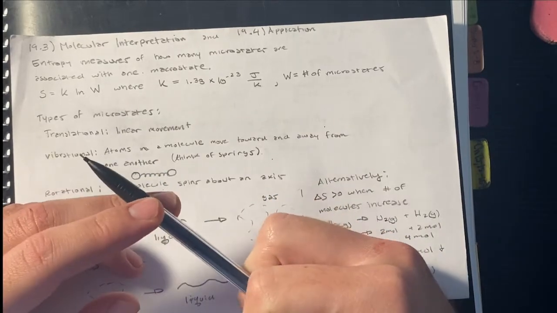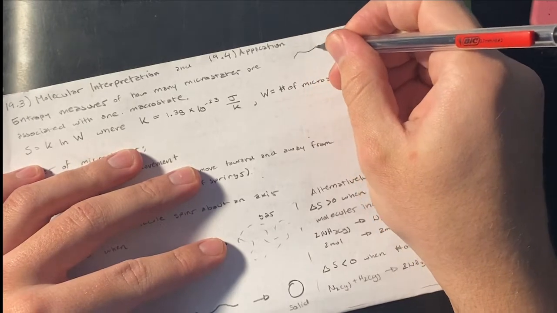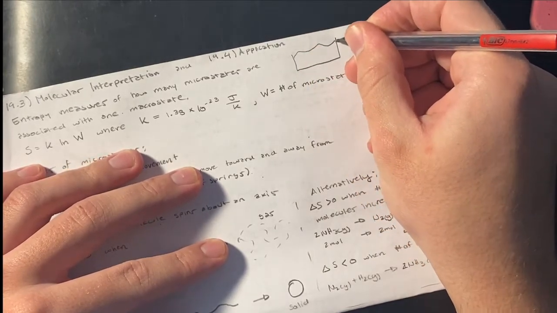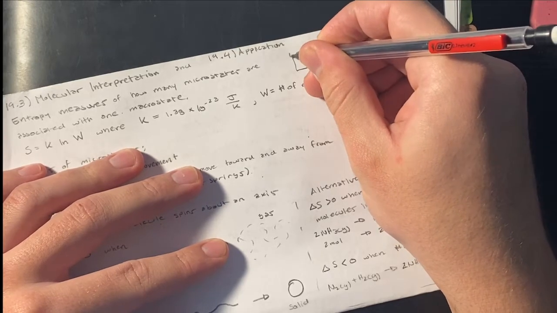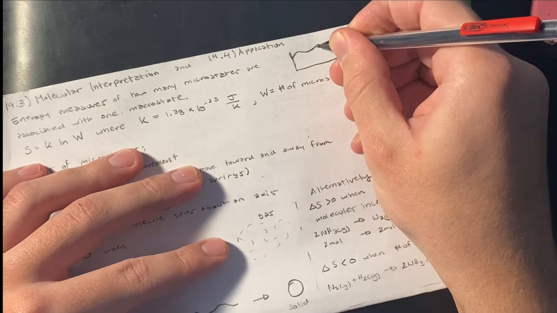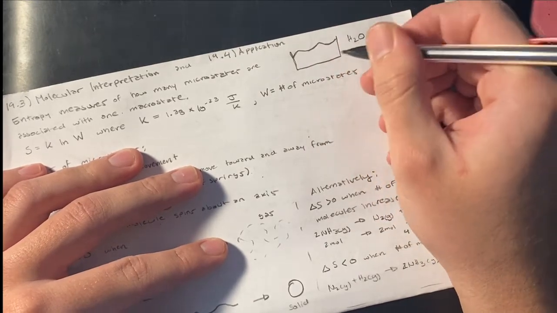So what this is referencing, for example, a liquid. The liquid itself, let's say water, is going to be a macrostate, right? The macrostate of this compound, H2O, is a liquid.